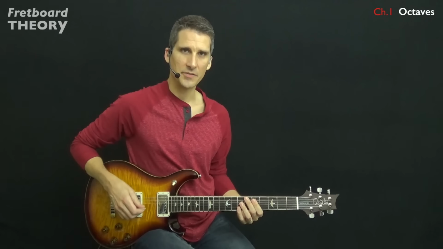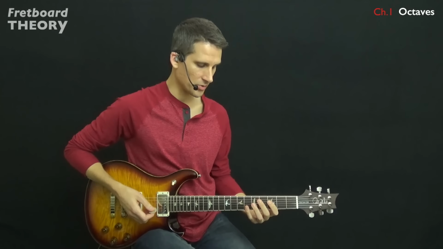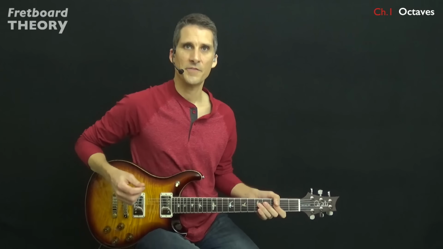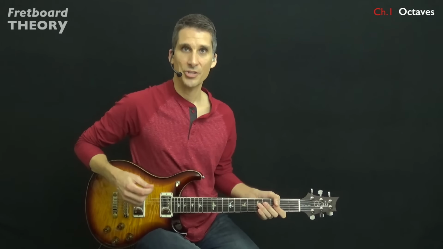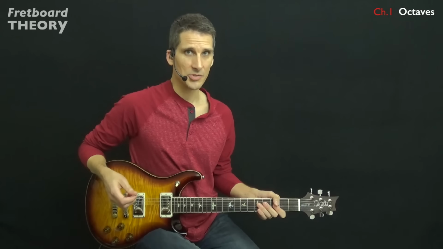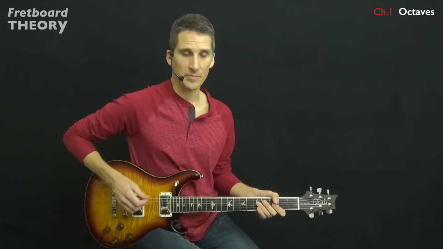You also play octave shapes between strings 4 and 2 and 3 and 1, but they look a little bit different. If you are familiar with relative tuning, you know that all strings are tuned at the 5th fret, with the exception of the 2nd string, which is tuned at the 4th fret.